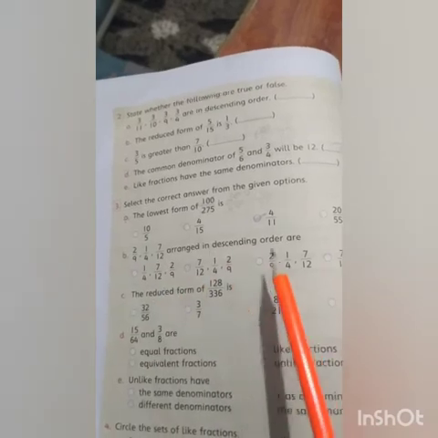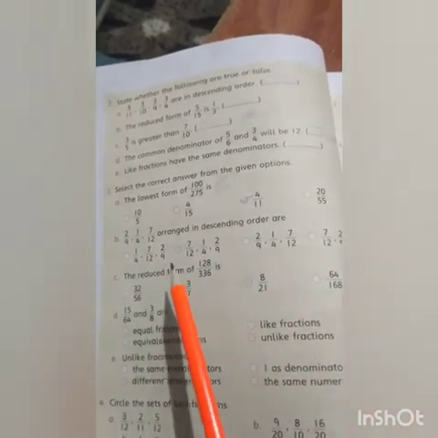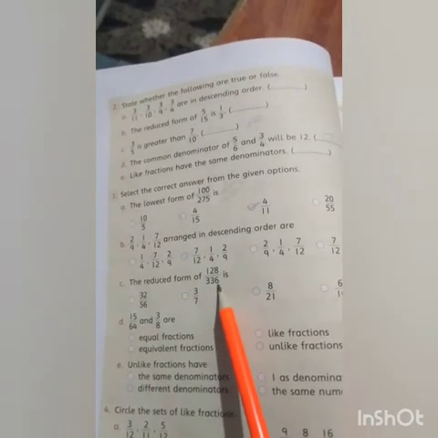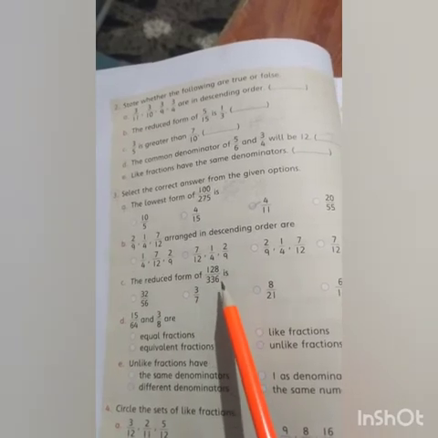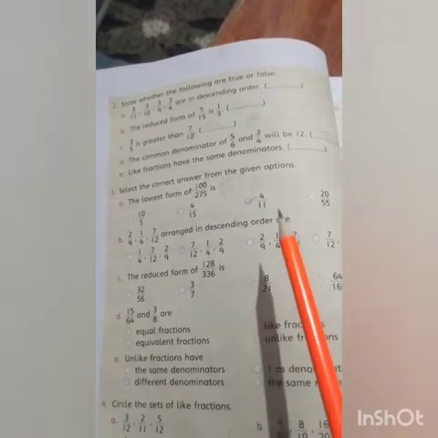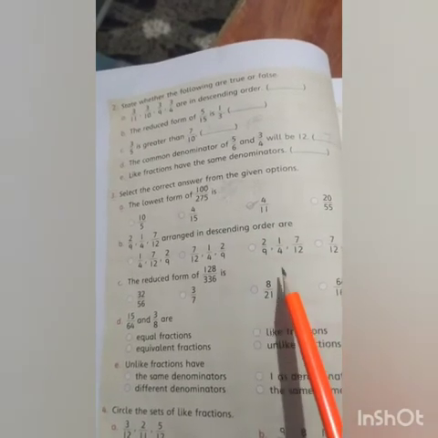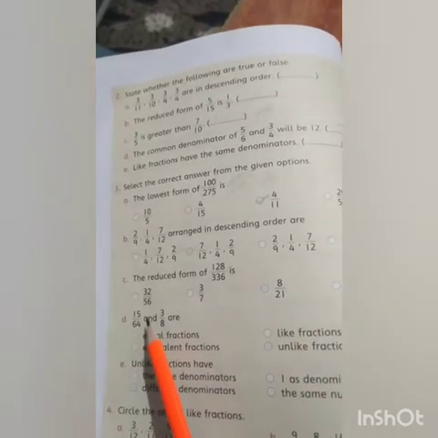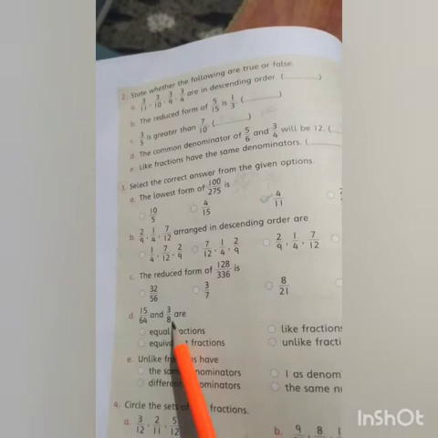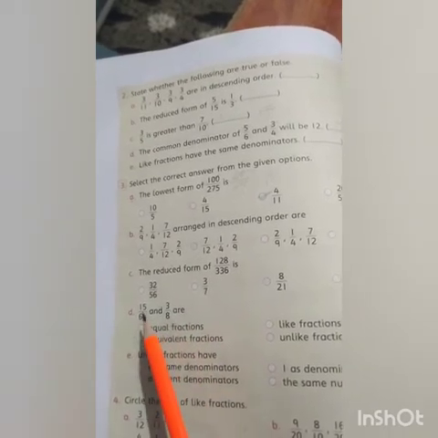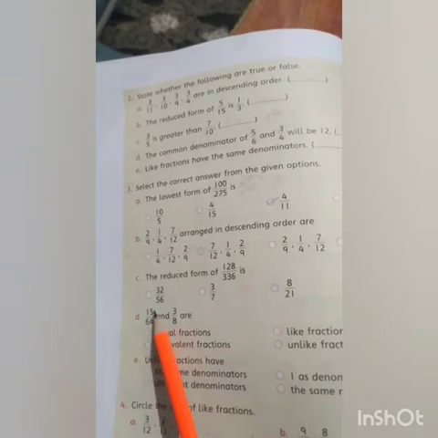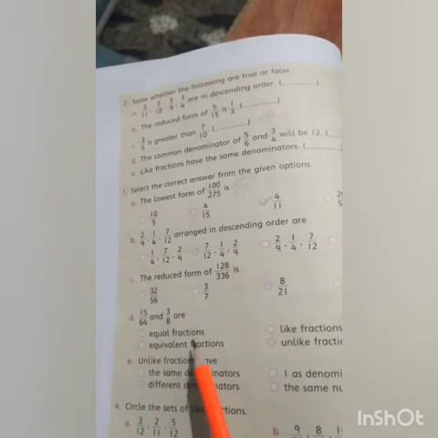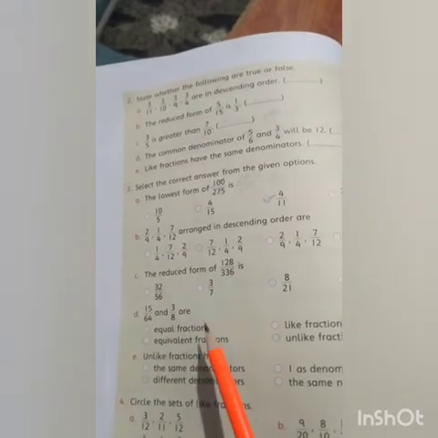The same, arrange in descending order, you have to find the correct descending order from this and select it. The reduced form of 128 upon 336, you have to divide, select the numbers and divide till you reach the lowest number, which cannot be divided more by any number. Here you have 15 upon 64 and 3 upon 8, are they equivalent or not, equal fractions or not. Here you go with the same division process, then you can find if the denominators are same, the equal fraction, if not then will not. Okay, you have to do with the same.